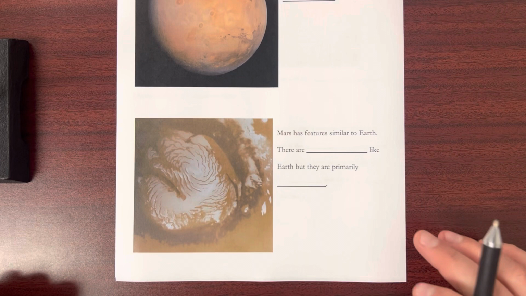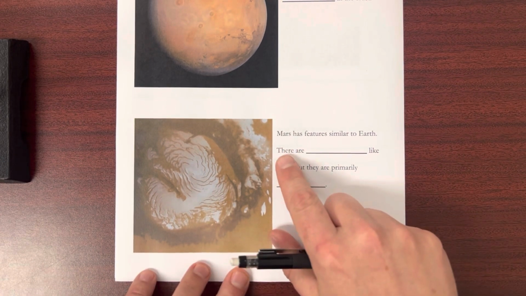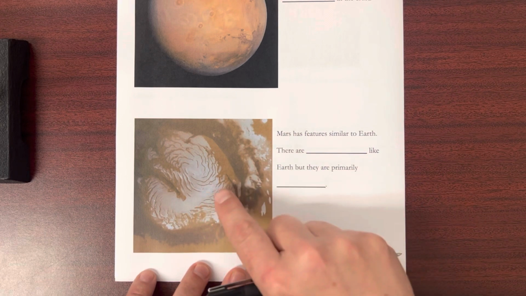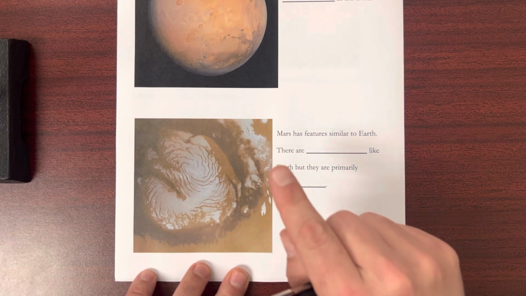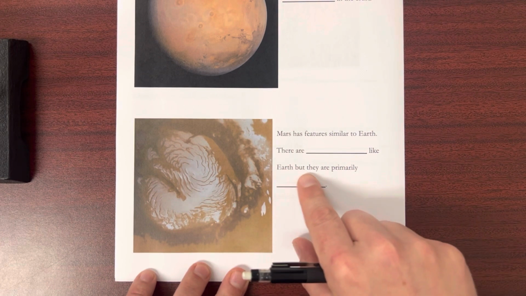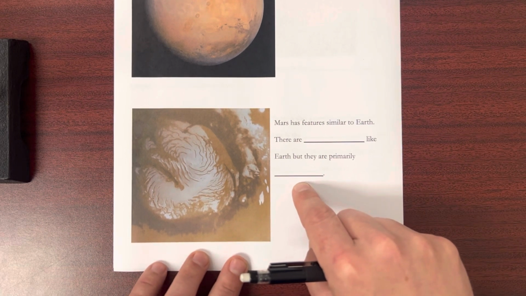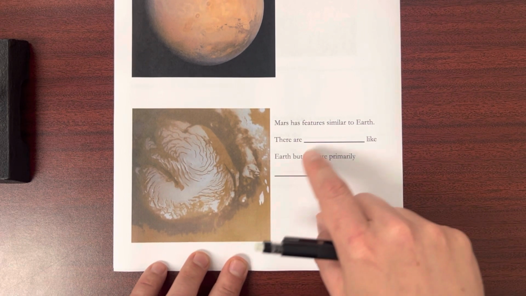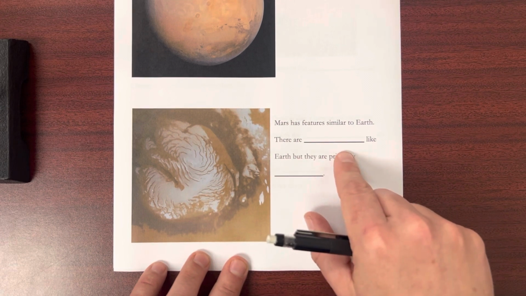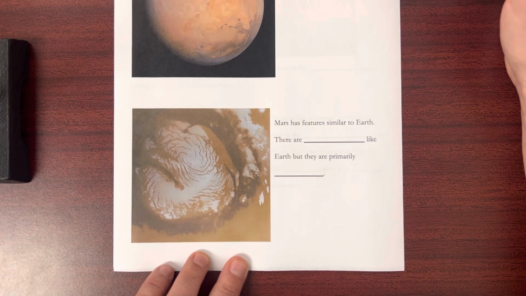Like I said, there are a bunch of features that are similar to Earth. Mars has polar caps. There are polar caps like Earth, but they are primarily CO2, not frozen water. Mainly carbon dioxide. And polar caps is a better way to say it rather than polar ice caps, right? Because we don't want it to sound like we're talking about water.